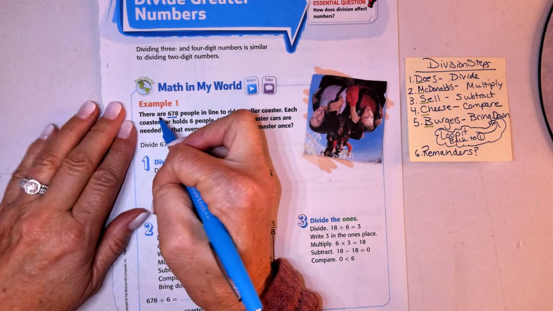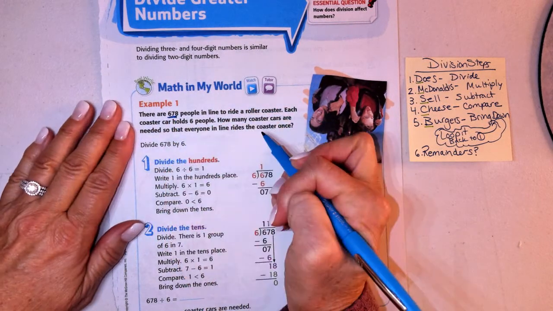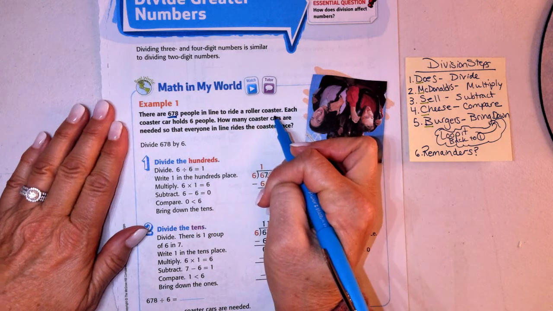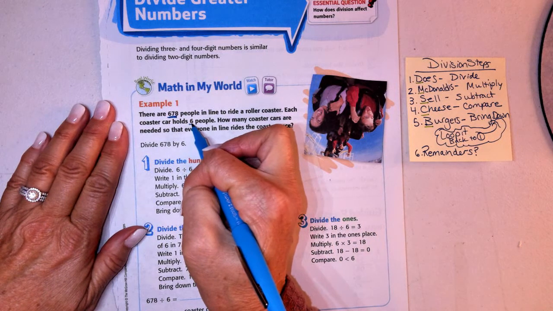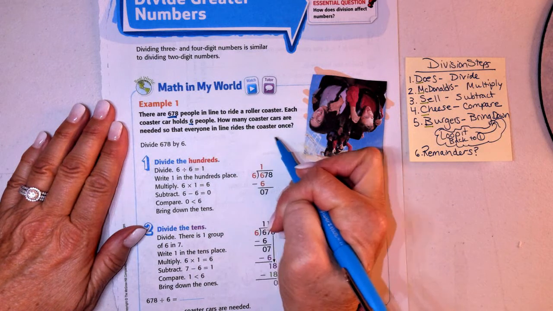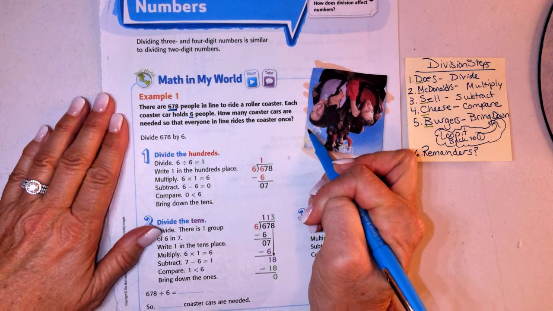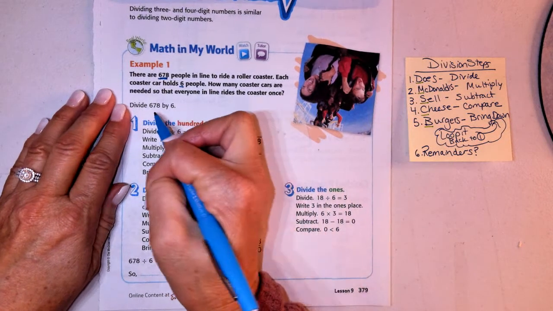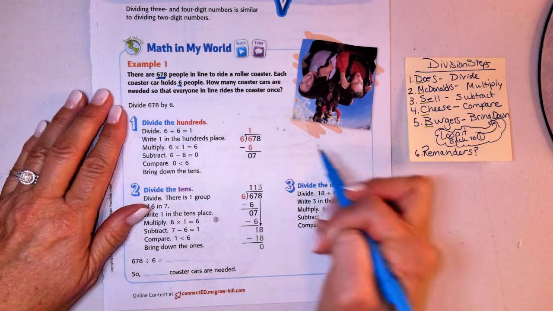So let's begin. There are 678 people in line to ride a roller coaster. Each coaster car holds 6 people. How many coaster cars are needed so that everyone in line rides the coaster once? So our equation is going to be to divide 678 by 6.